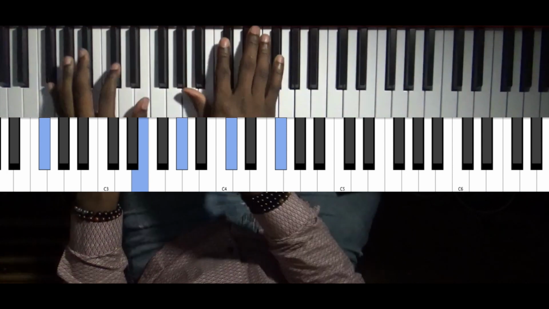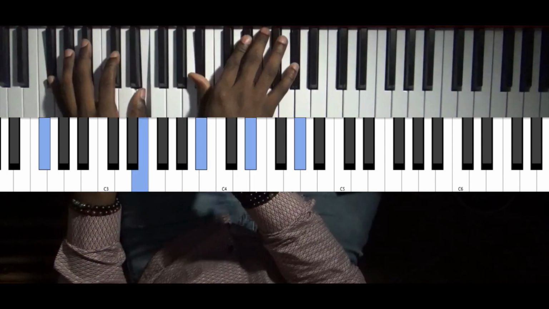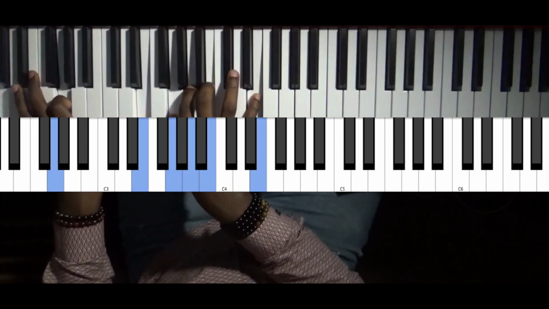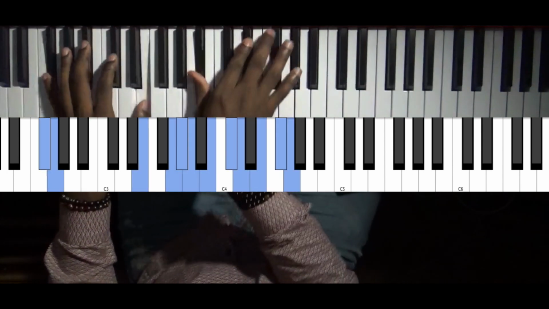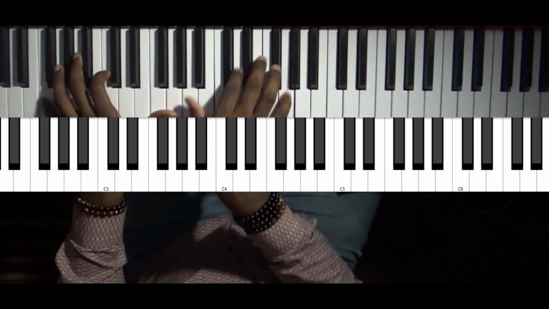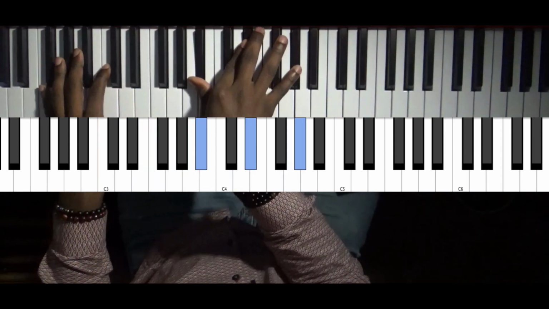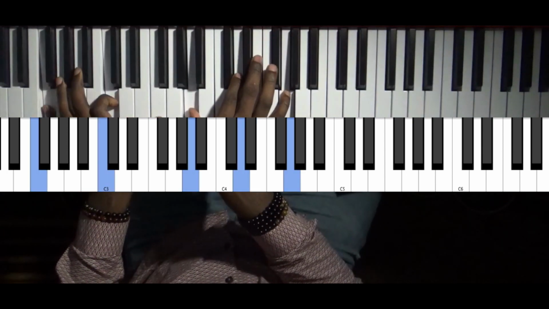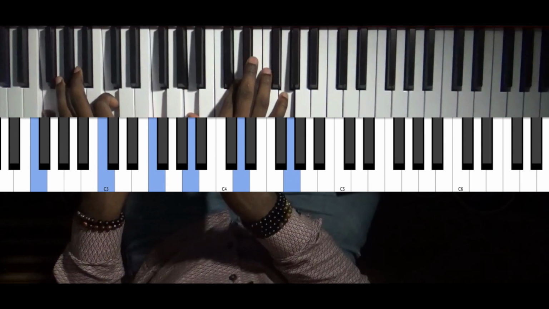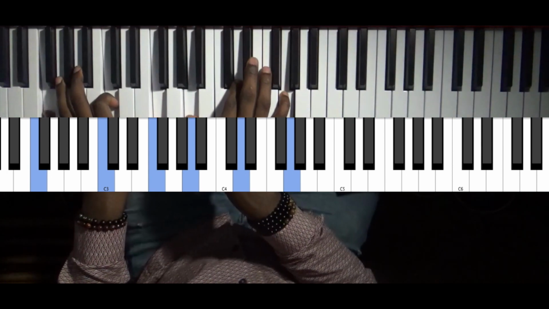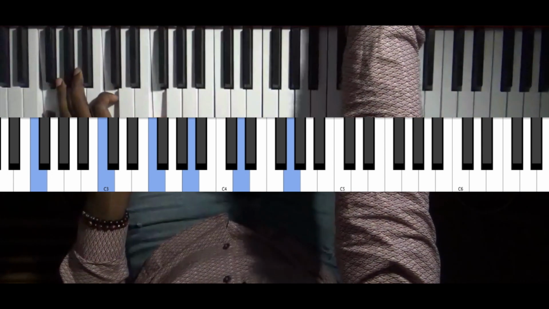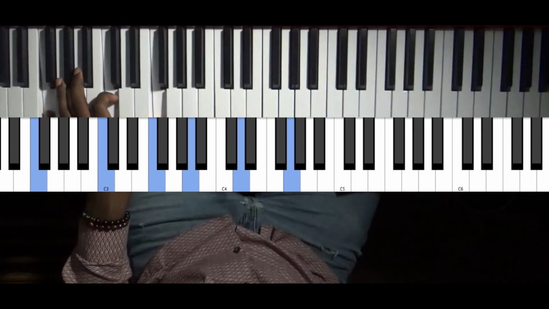So either of these, or you can do something like that. That's really nice. And then these fourths, B flat, E flat, A flat, resolve really nicely to this F chord, like an F major 9. I think that's really nice.